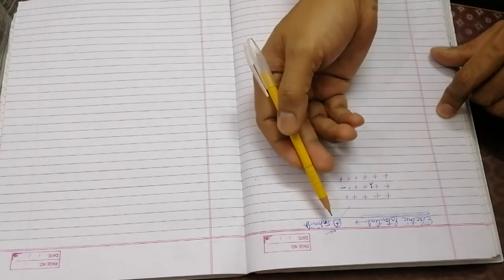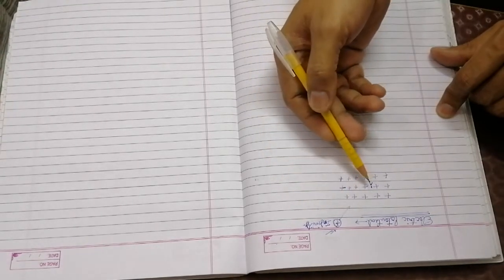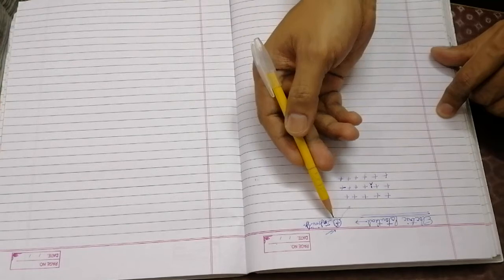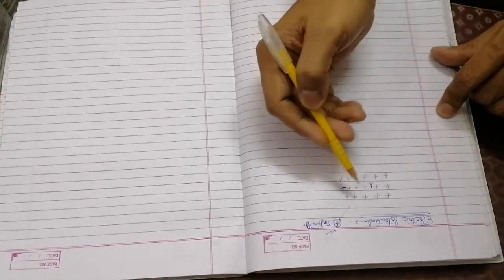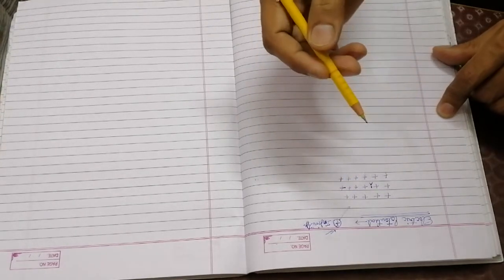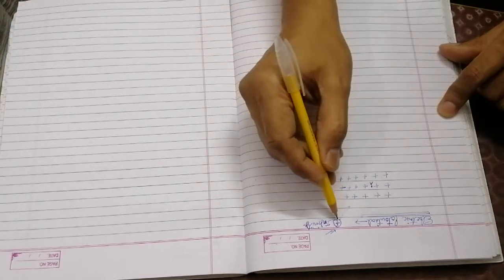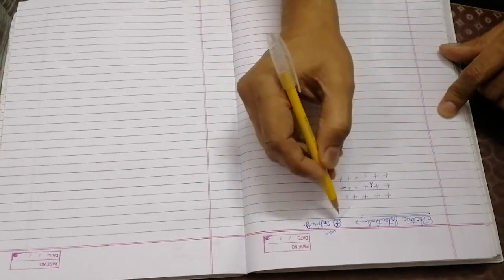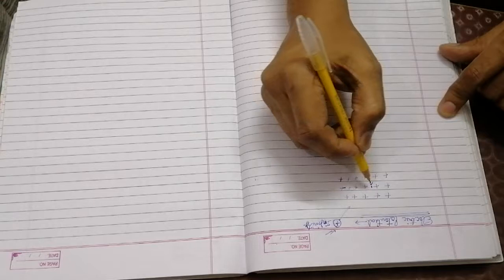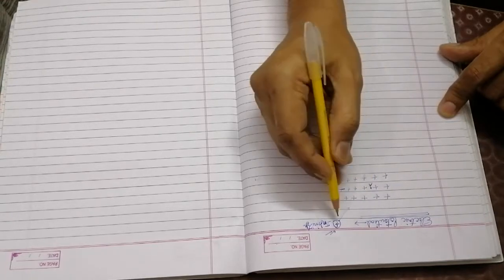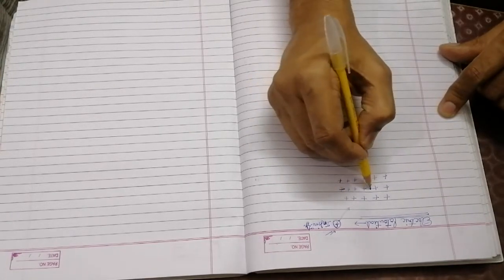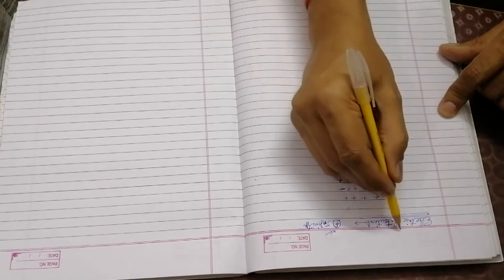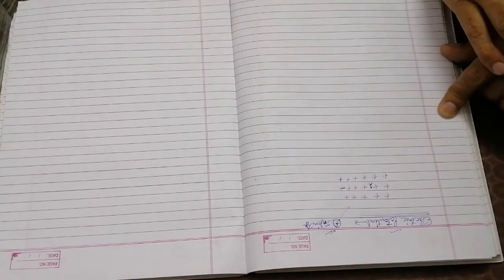So the positive charge will experience a repulsive force. To overcome that repulsion we have to do certain work. So to bring this unit positive charge up to point A, an amount of work is done, and that work is considered the electric potential of this point.